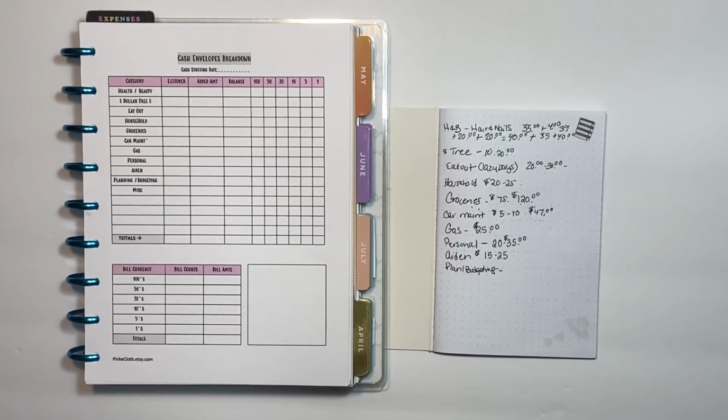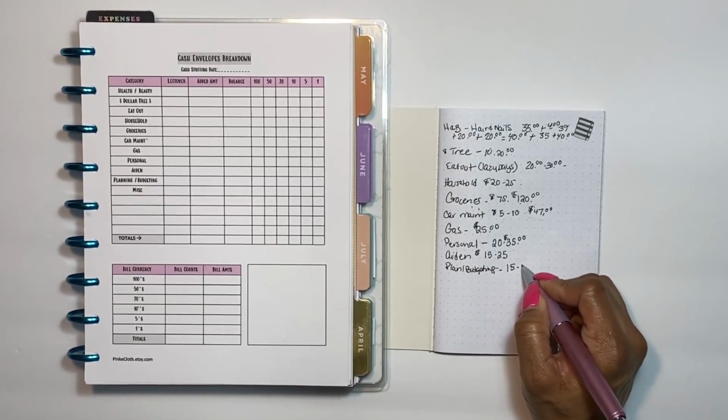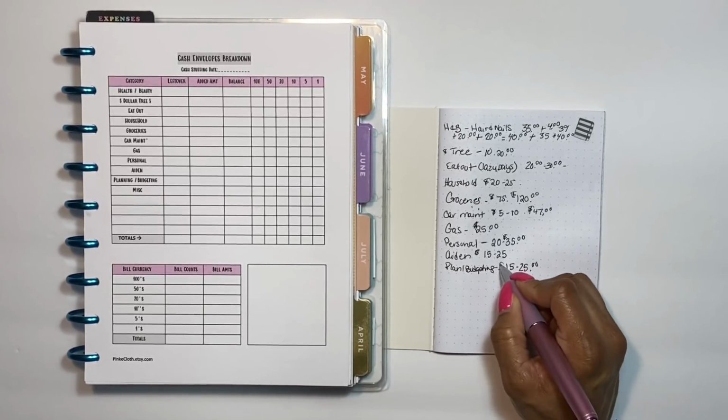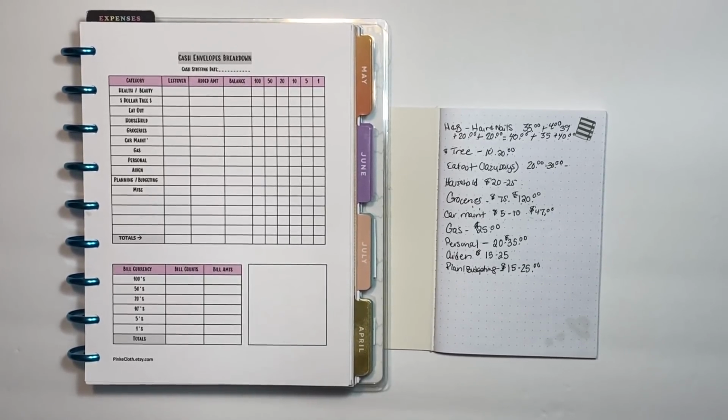That's why we're all on these channels, looking at planning and budgeting stuff. It's fun, and you like watching other people's ideas as inspiration. So usually I'll do 15, sometimes I'll give myself $25. It all depends on if I've been doing too much.